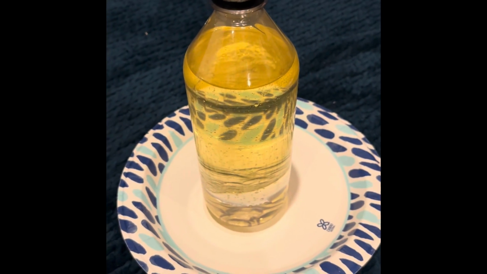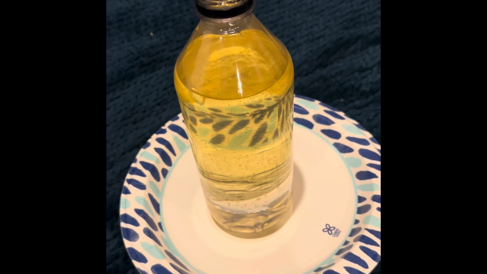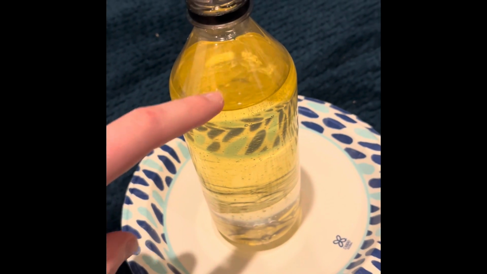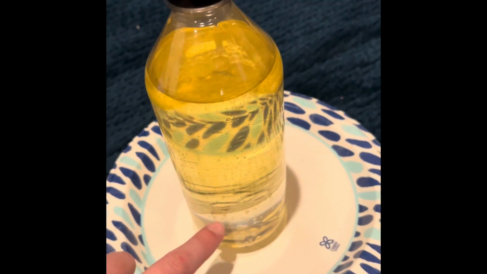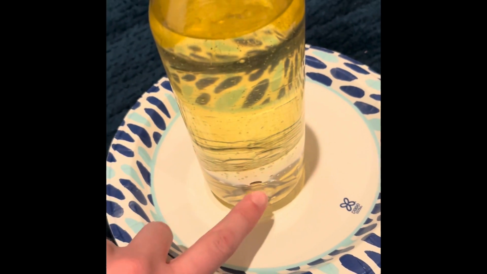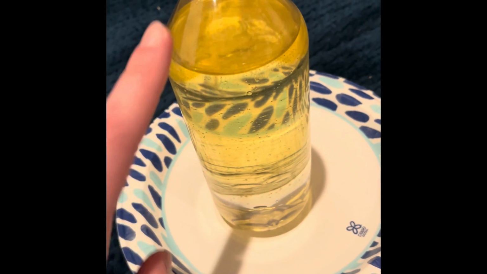Now I'm going to fill the rest of the bottle up with vegetable oil, leaving a small gap at the top. I'll do this also off camera. Okay, so off camera, I filled the rest of the water bottle with vegetable oil, and you can see that the bottom is the water, which is separated from the oil.